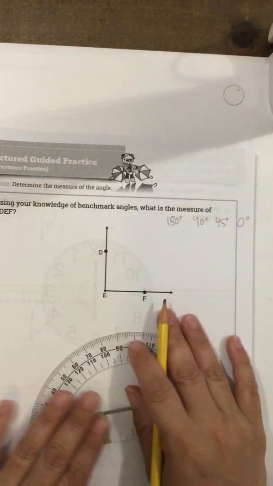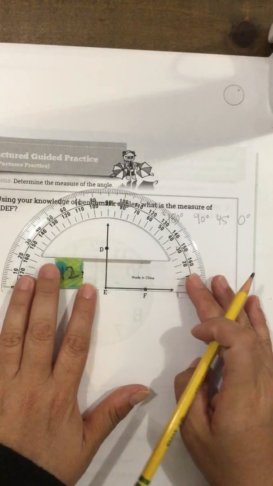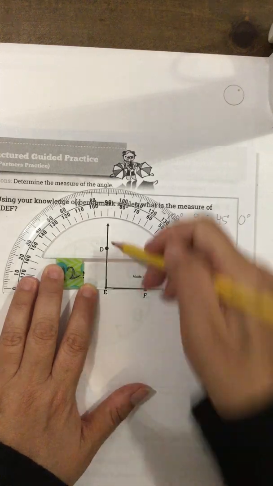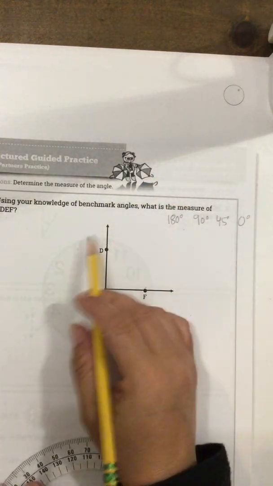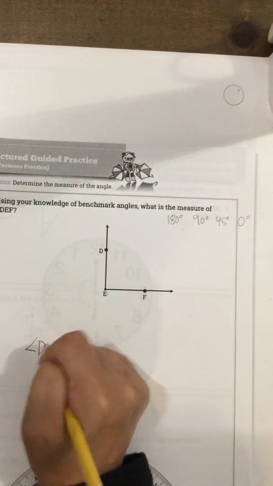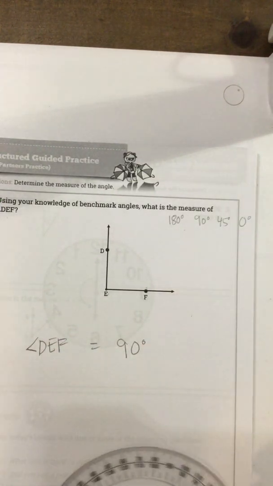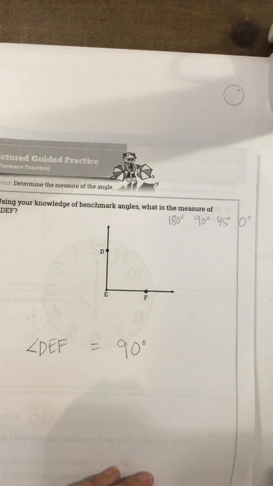So when I look at this, I already know that that angle is going to go straight through 0 and up through 90 degrees. So I know that angle DEF equals 90 degrees. Just by looking at it, I can tell that it's 90 degrees.